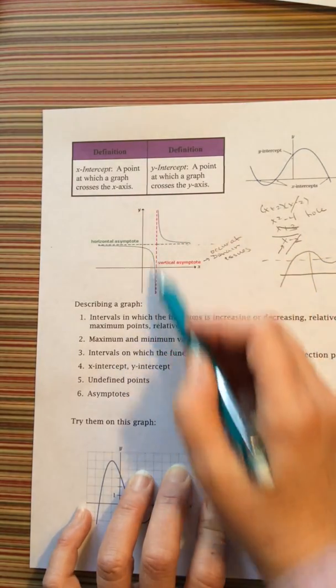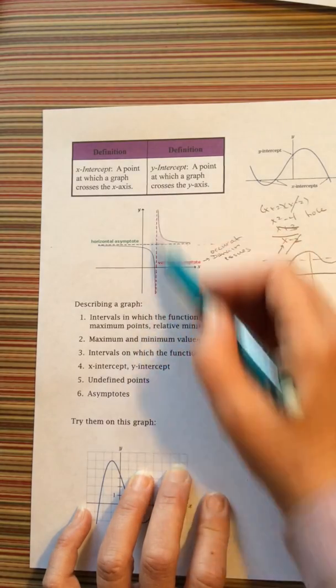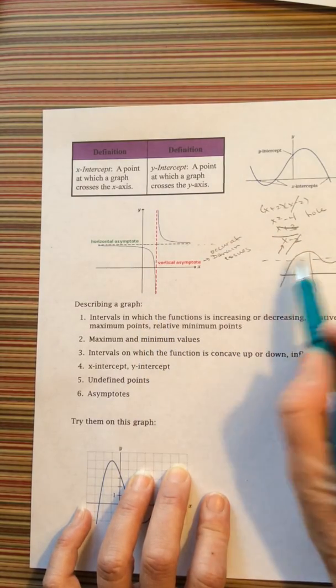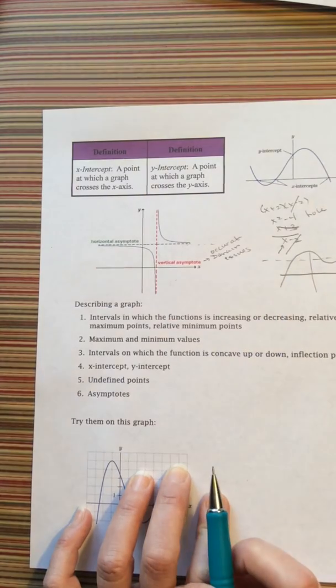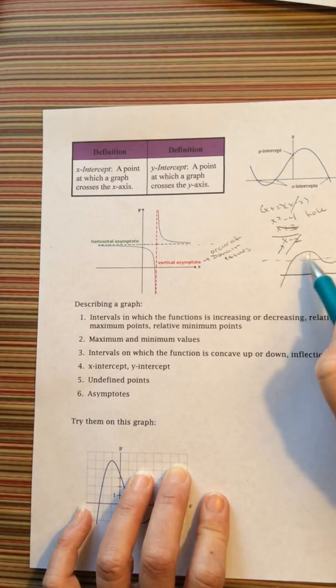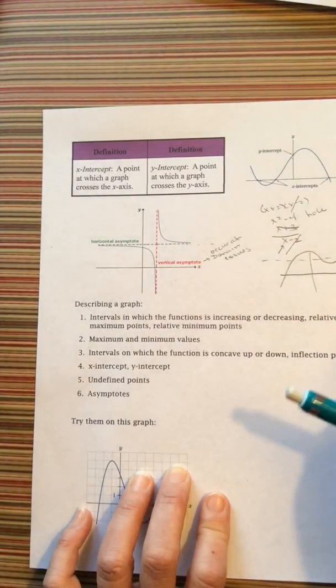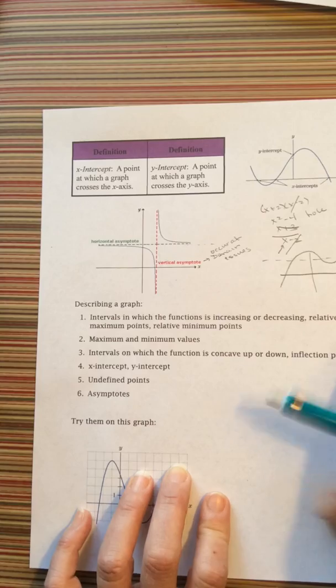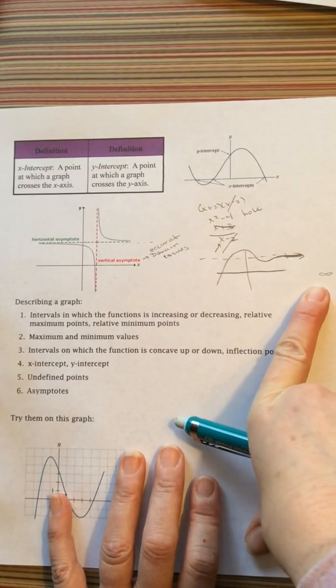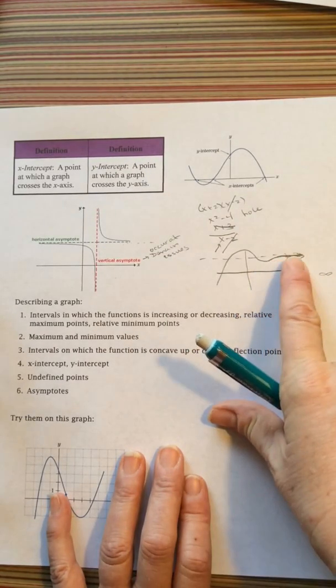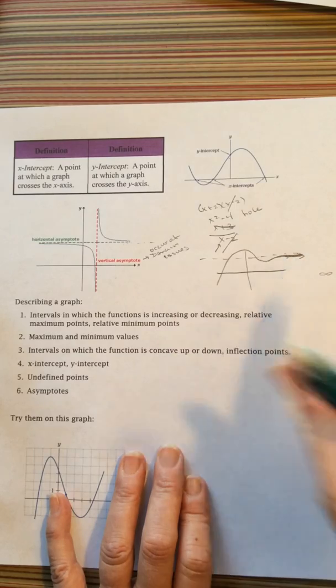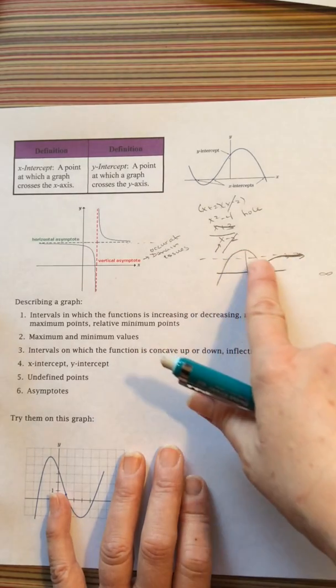Vertical asymptotes you cannot cross. So that's a red line, you cannot cross it. Horizontal asymptotes can be crossed. They can be crossed any number of times, but if this is a horizontal asymptote, in the end, my graph is going to come up and approach it. So as my x values get more and more like infinity, the graph is going to approach it. It doesn't mean that you won't cross it.